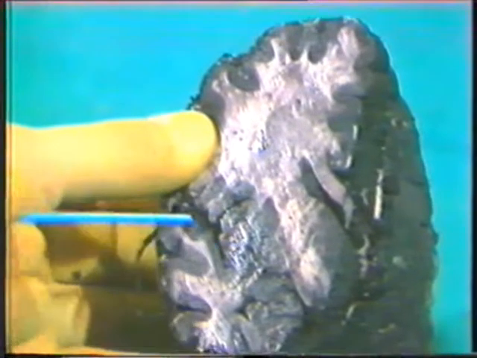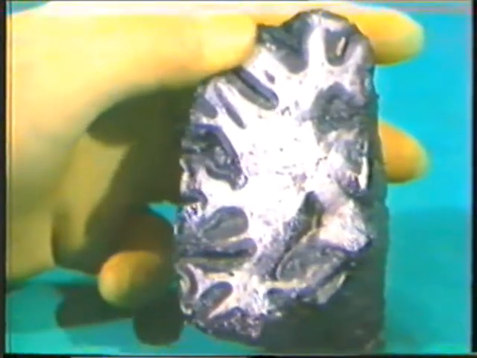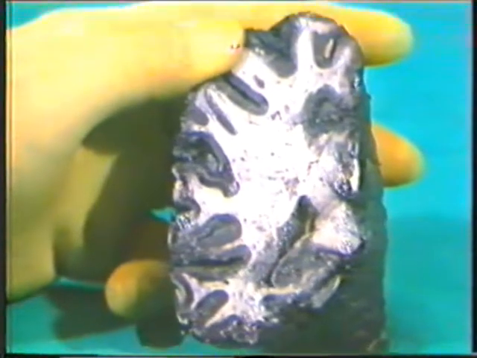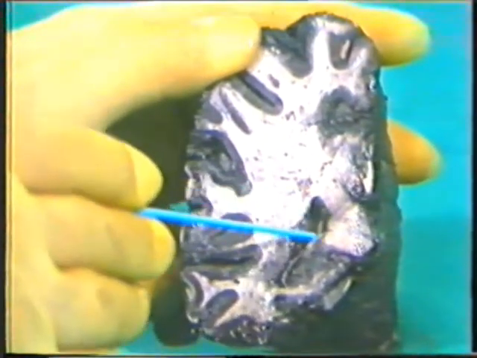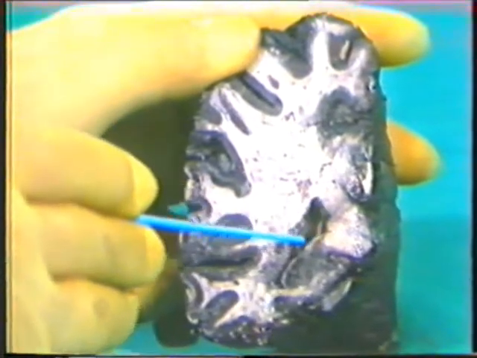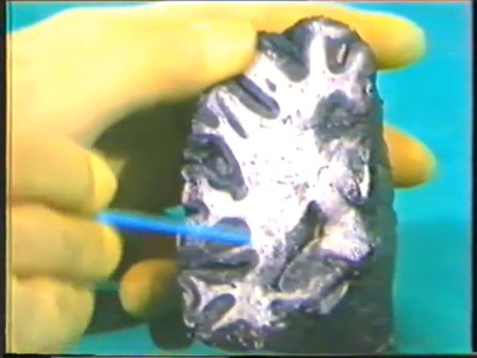This fourth section is taken more posteriorly in the posterior horn. Neither the nuclei nor the internal capsule are seen.